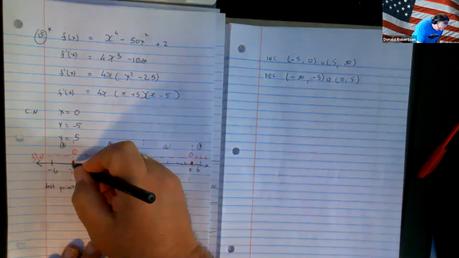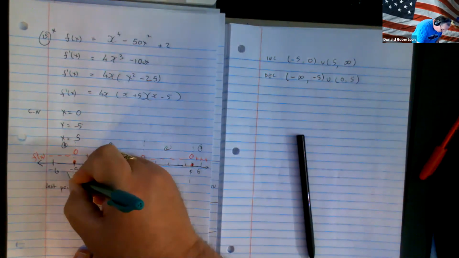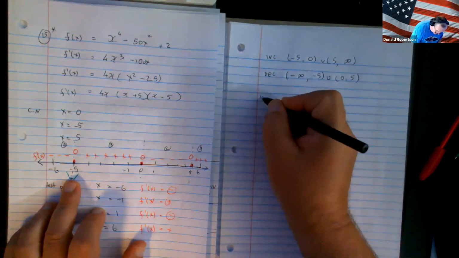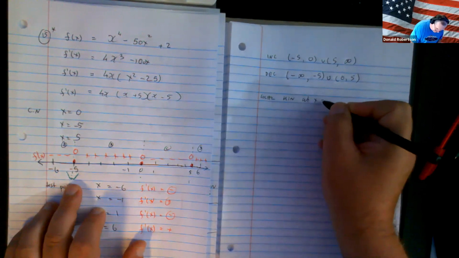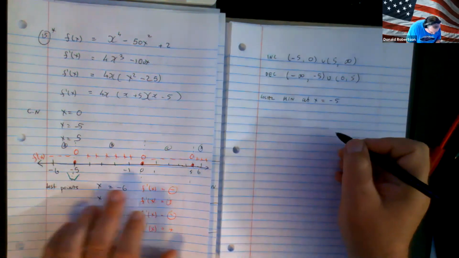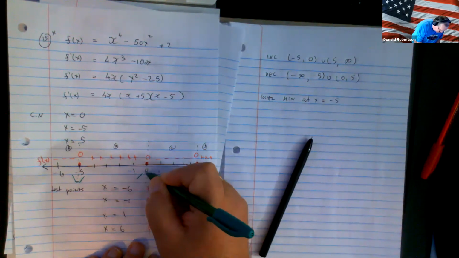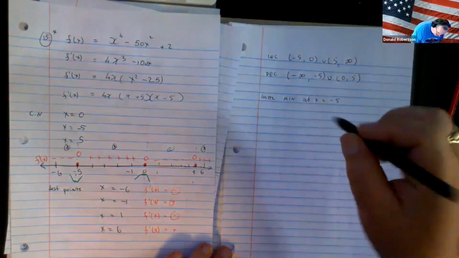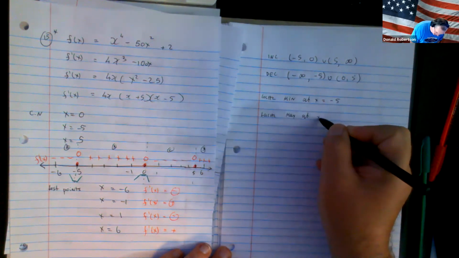In this question here, at -5, the derivative is negative. So that means the curve is going down, then it goes to 0, and then it's going up. So that tells me that there's a local minimum at x equals -5. If I look at 0, on this side it's positive, so it's increasing, then it is 0, and then it goes negative. So there is a local maximum, and that happens at x equals 0.